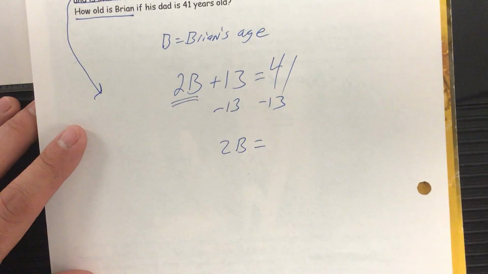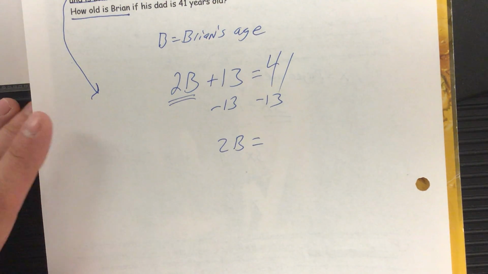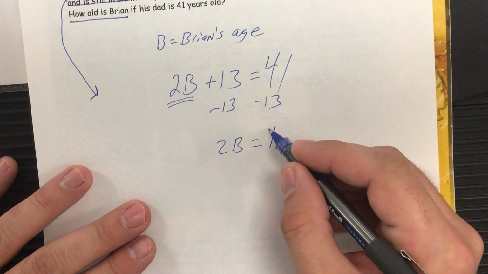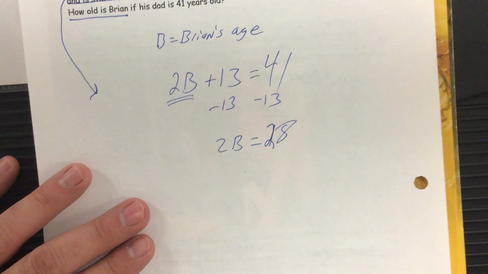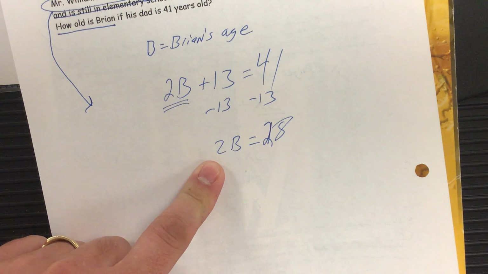What's 41 minus 13? 28. Okay, that's 2B.